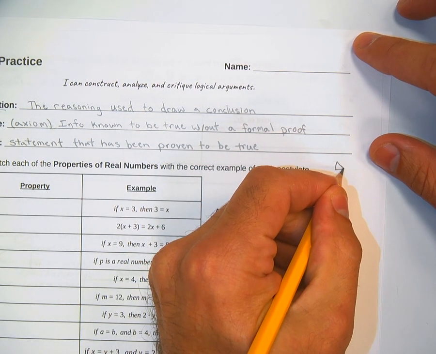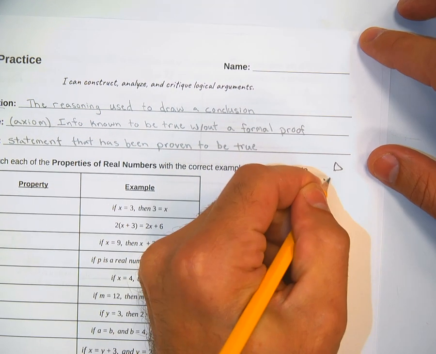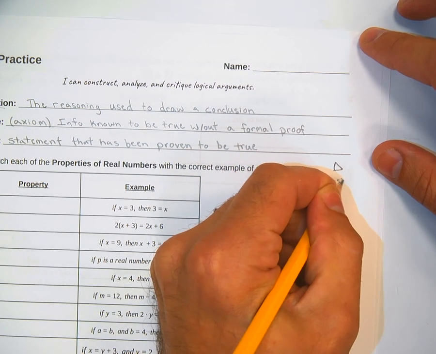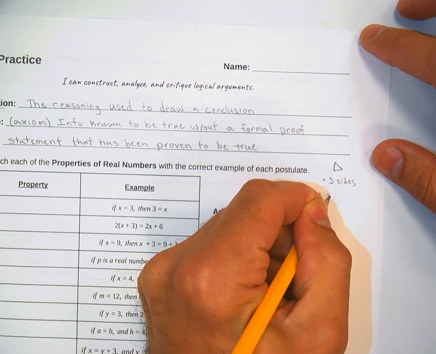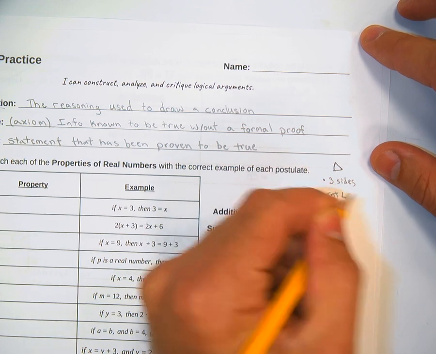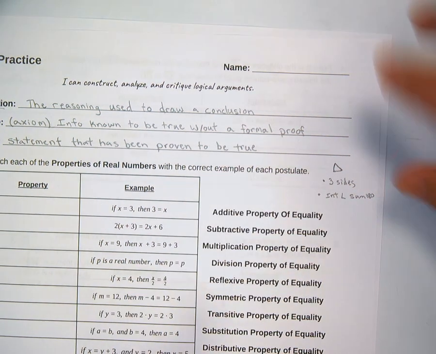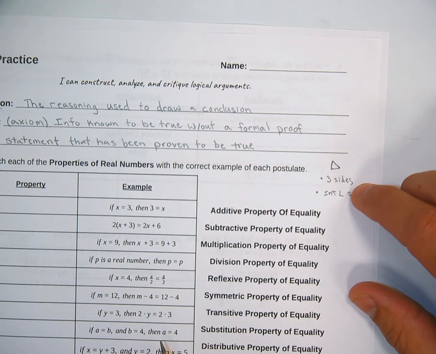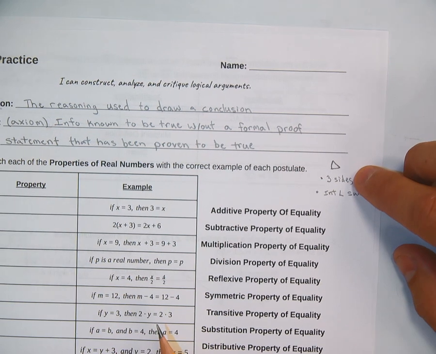So with any triangle, two pieces of information that we know, or at least I know, is that it's going to have three sides, and that the sum of the interior angles, so the interior angles sum to 180. That second part might not be obvious. The first one I bet everybody knows, right? The first person who ever decided what a triangle was knew that it had three sides.